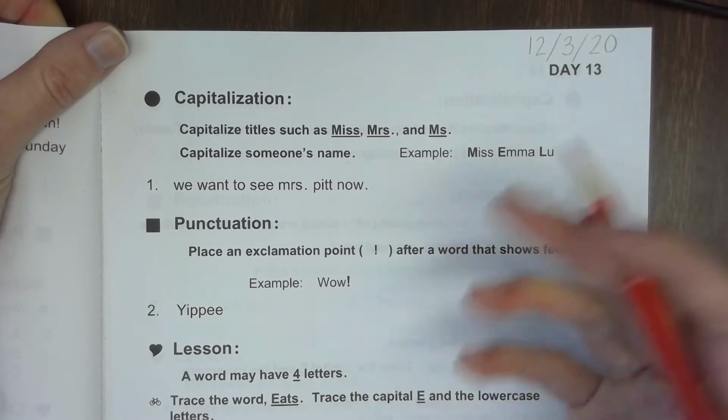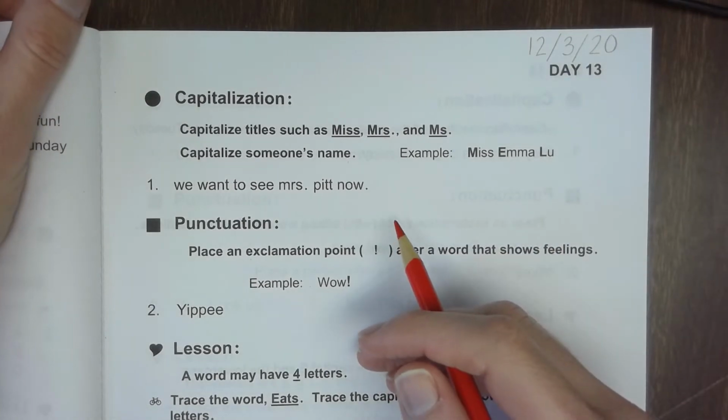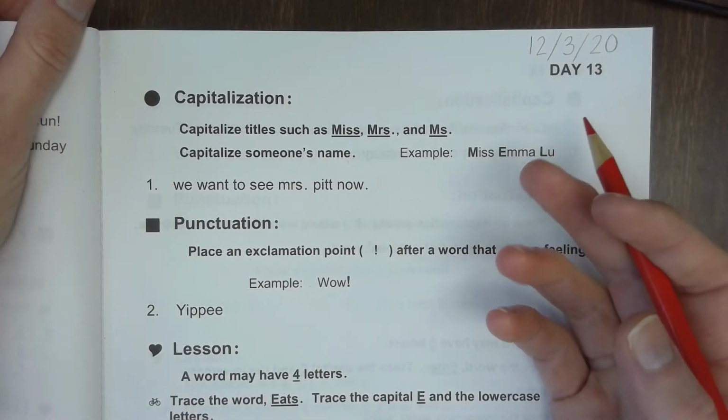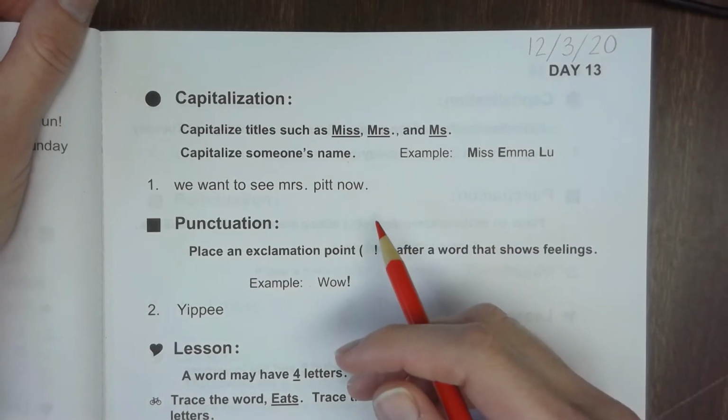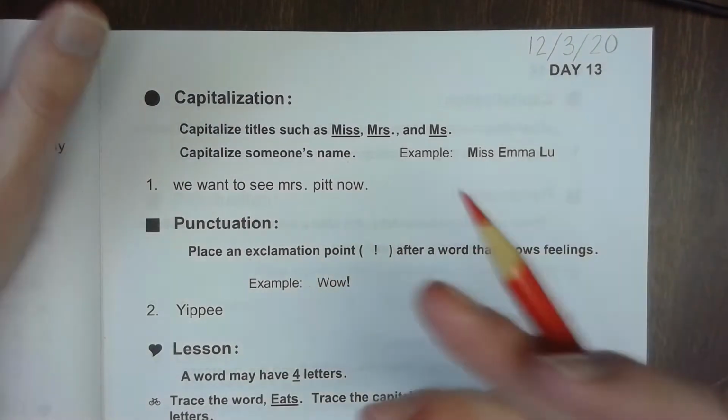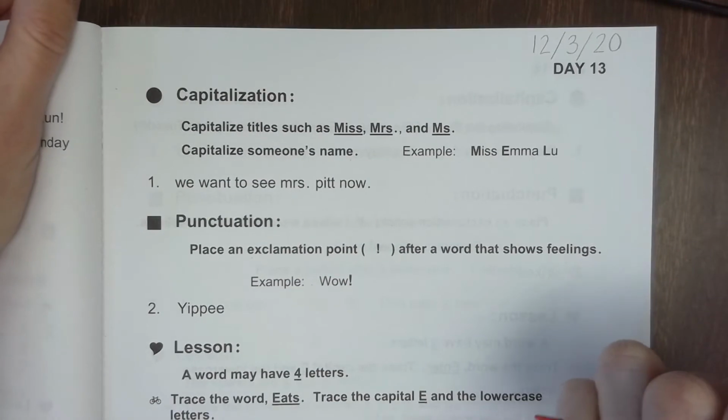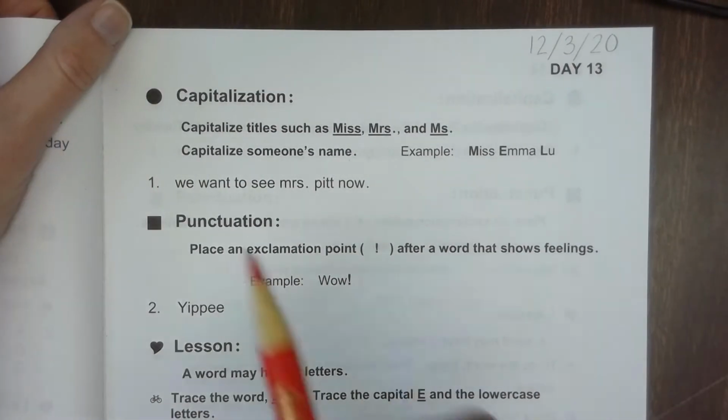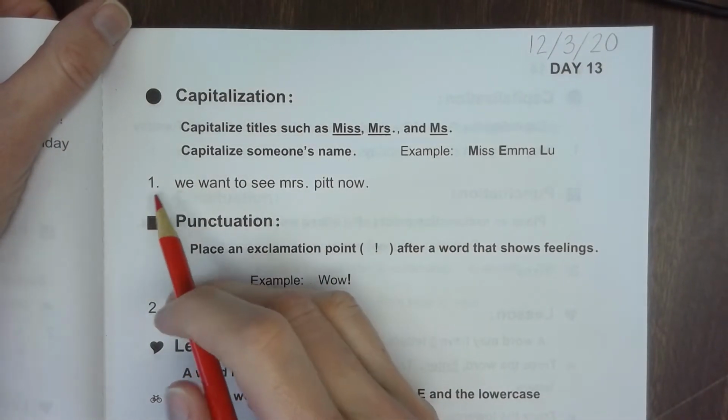We use uppercase at the beginning of a sentence. Street names. What else have we learned? So far in this book, we're adding more and more things that we use uppercase letters for. Days of the week, months of the year. Okay, so let's read the sentence that they gave us.